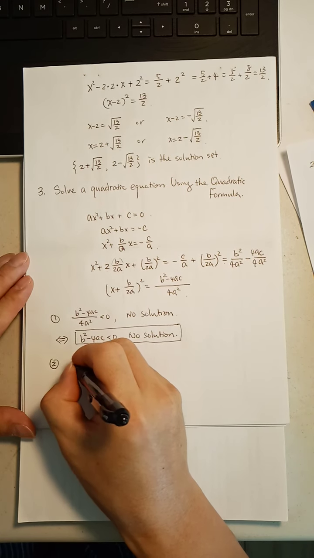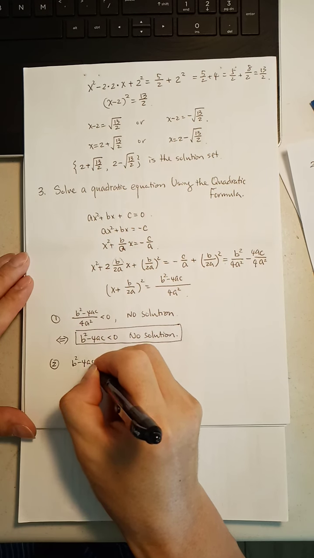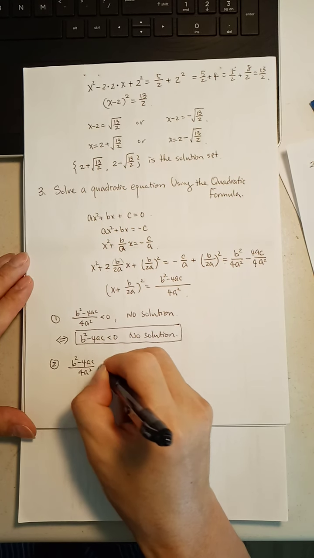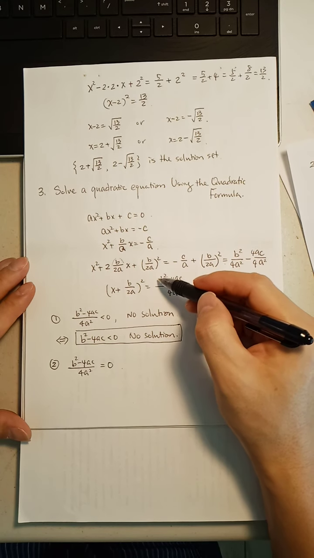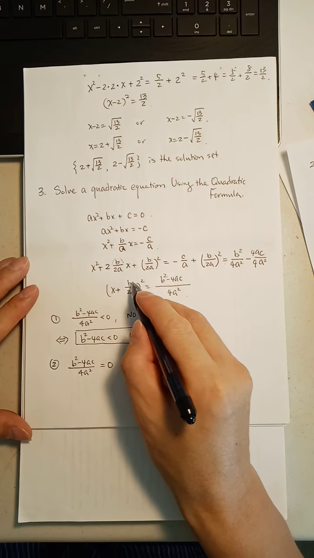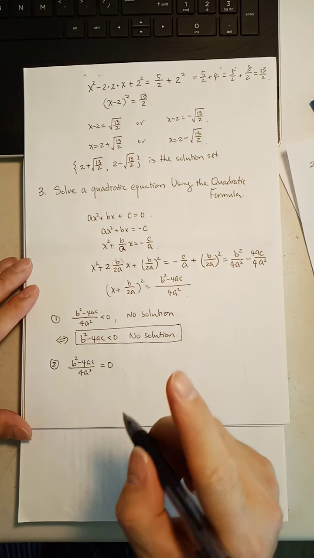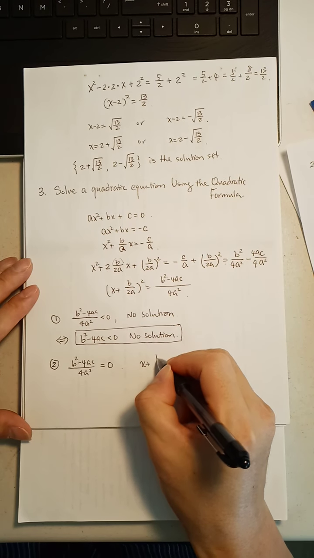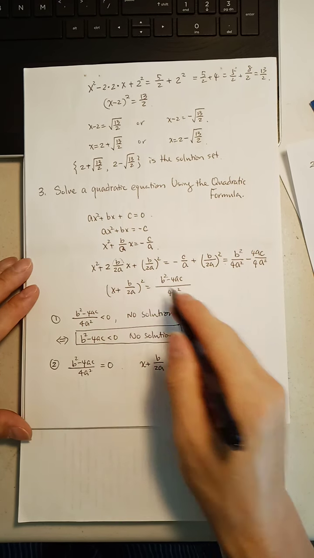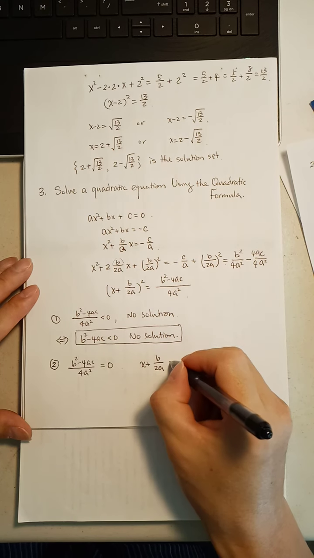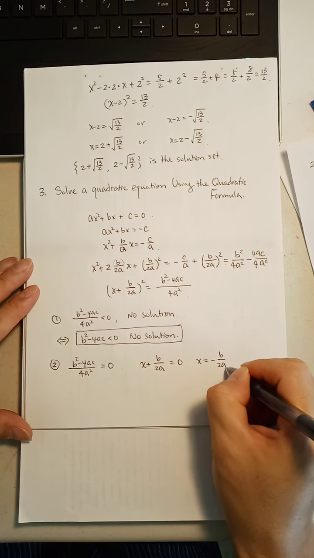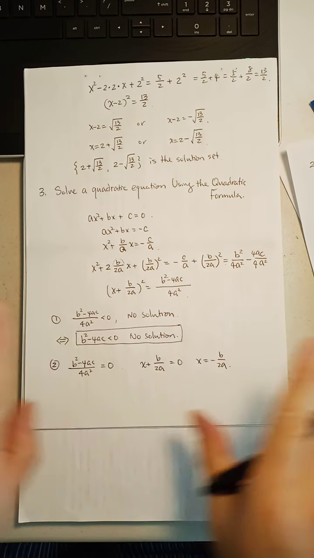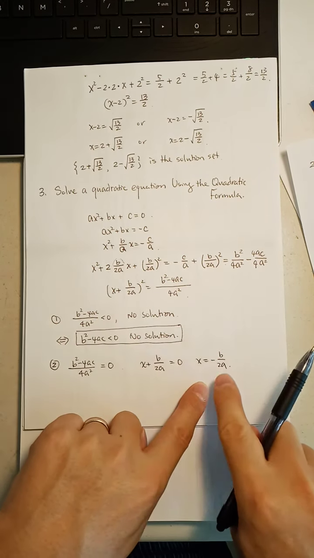When (b² − 4ac) over 4a² is equal to 0, the right-hand side is 0. If it is equal to 0, then x + b/2a has to be 0. Only 0 squared is equal to 0, right? So x is equal to −b/2a. But remember, there are two terms, so you have two solutions.